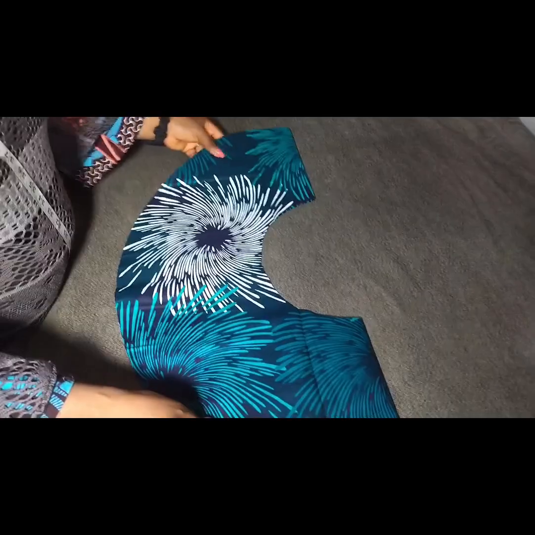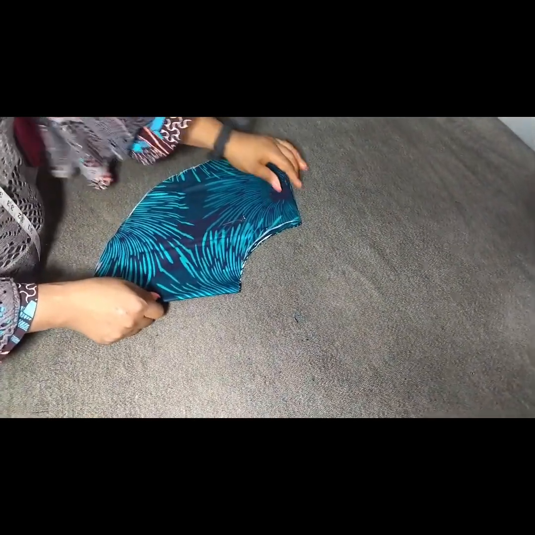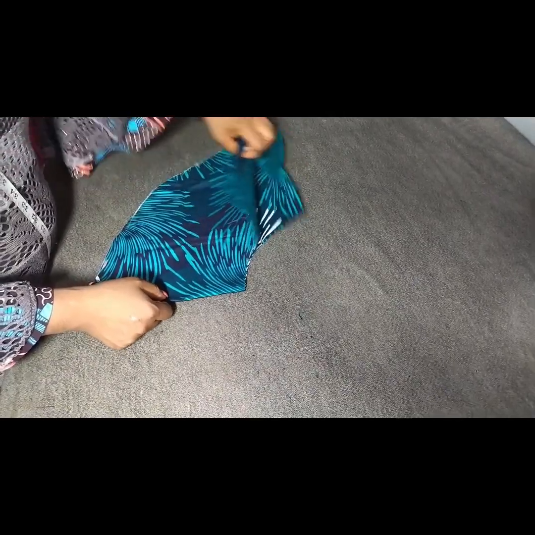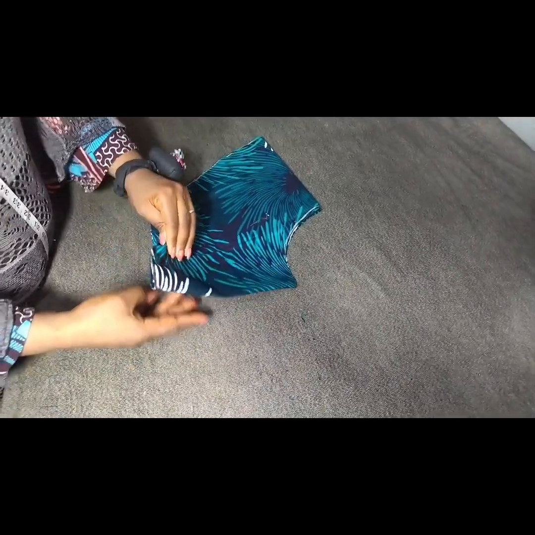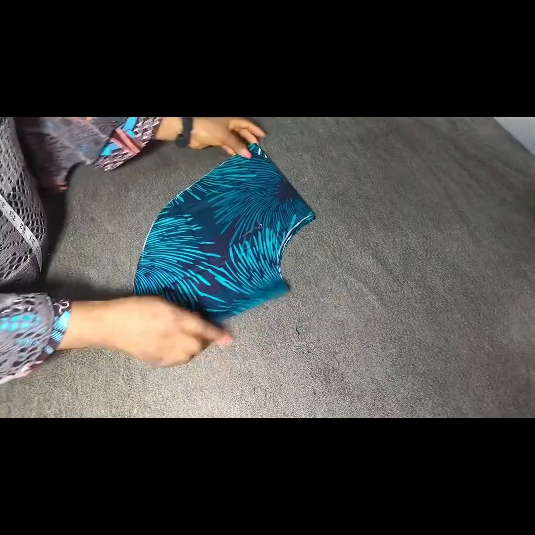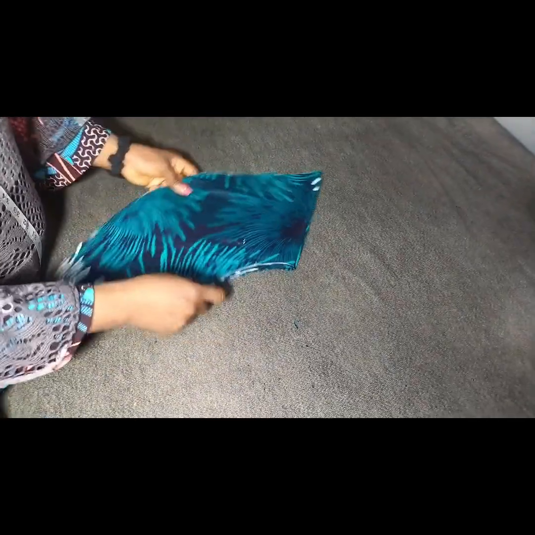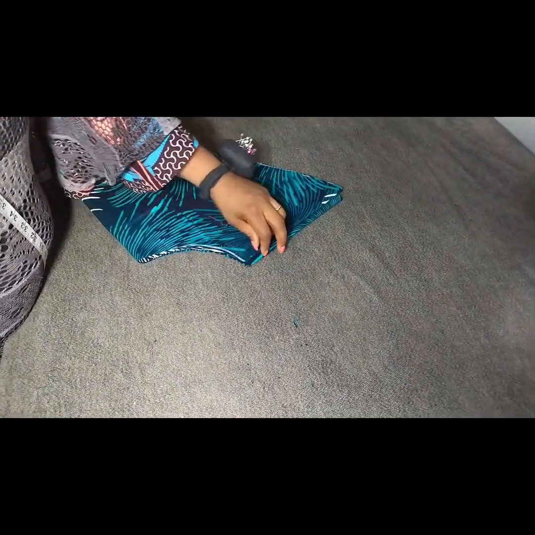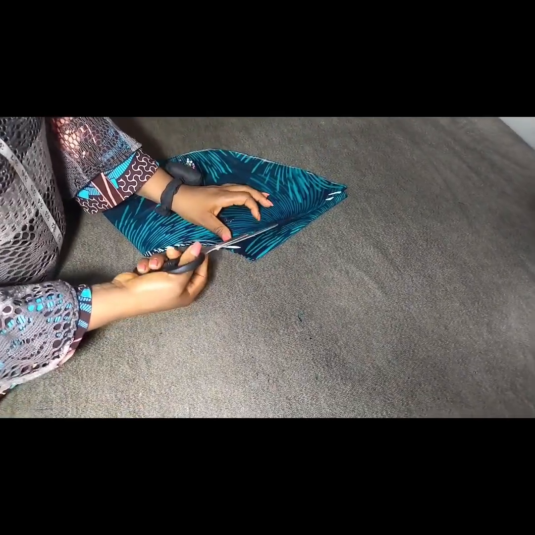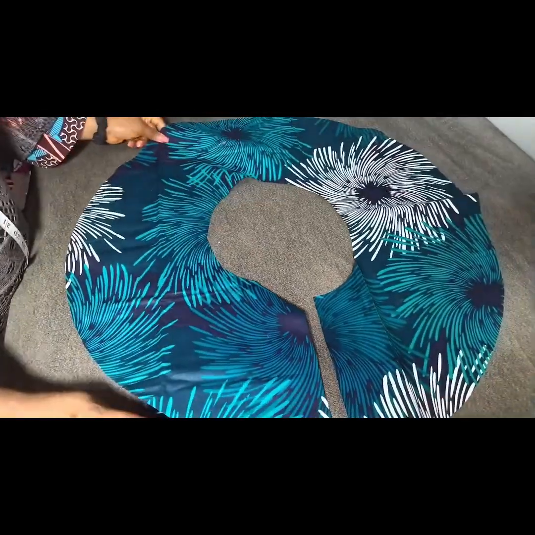Now we can see that we have our 360 peplum. Can you see the part that is folded, that we have the two folds there? You can see this side, you can't open this side, but you can separate the other side. That is the one you will pick and slash open. The one we're going to slash open will be the center back, and the one that is unslashed is the center front. I hope you understand.